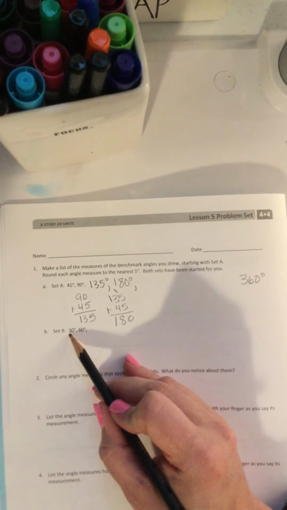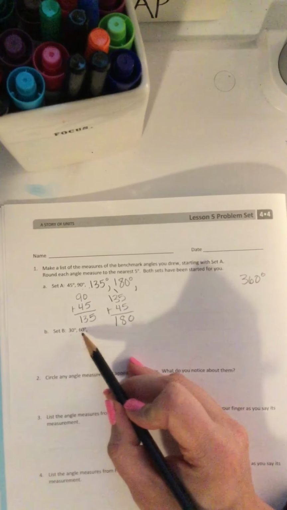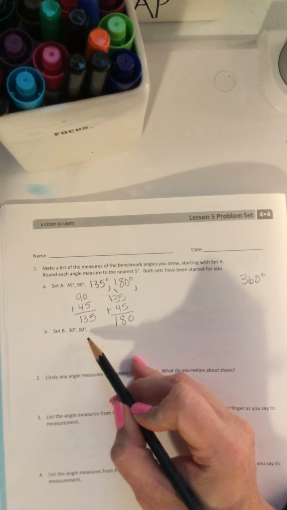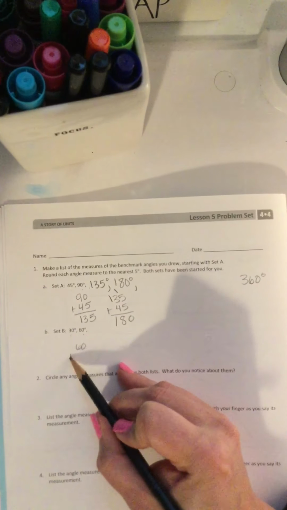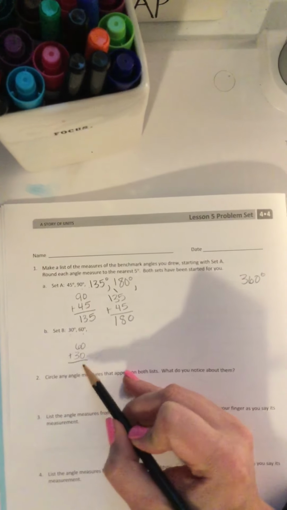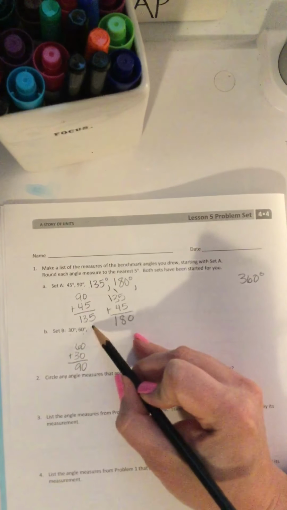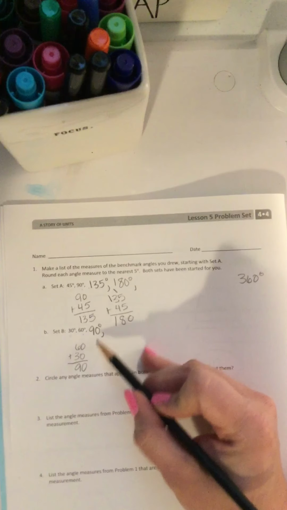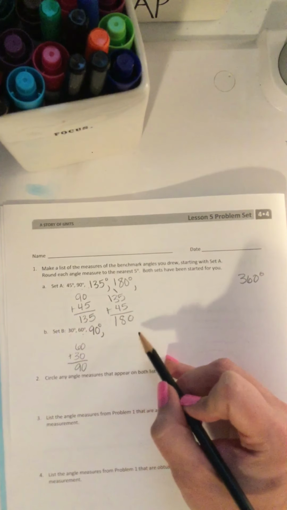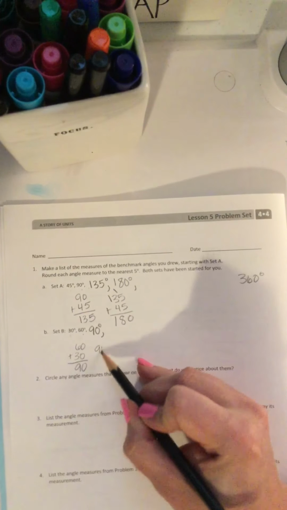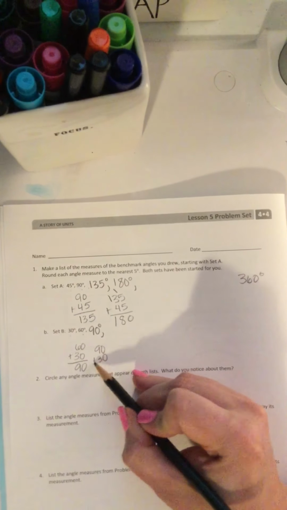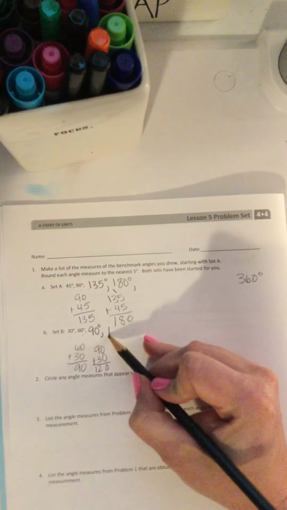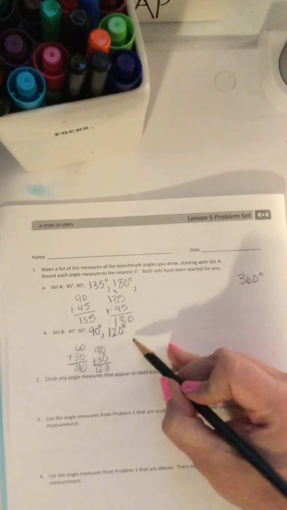So now we have 30. So 30 plus 30 is 60. So our next number would be 60 plus 30. Okay, so 60 plus 30 equals 90. So my next number right here would be 90. Okay, and then I'm going to continue to add 30 every single time. Okay, so again, 90 plus 30. 0, 9 plus 3 is 12, so I'm at 120 degrees.